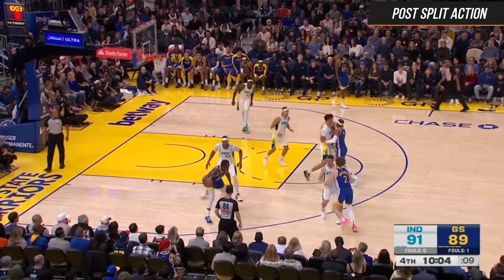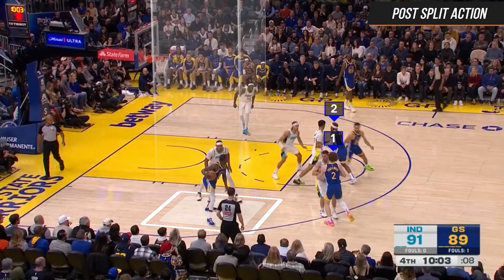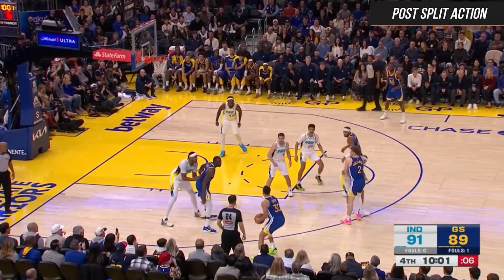Again, Steph starts in the paint. However, instead of setting a screen, he receives a staggered screen after the post entry, which ends up in a wide open 3.